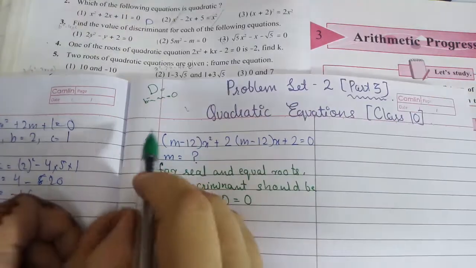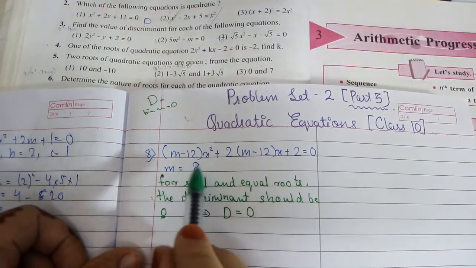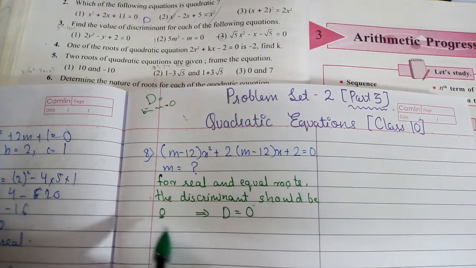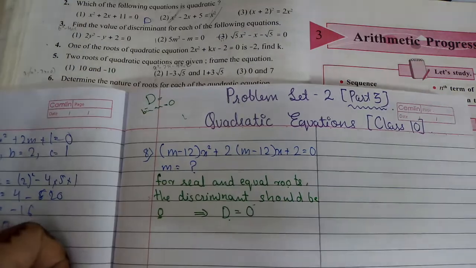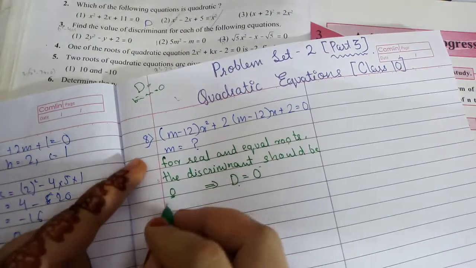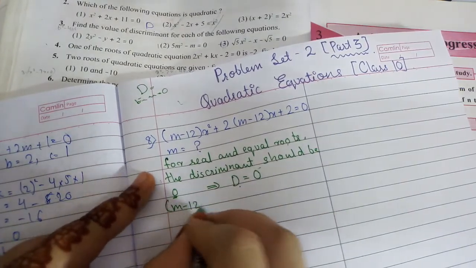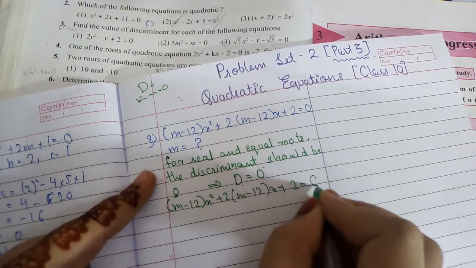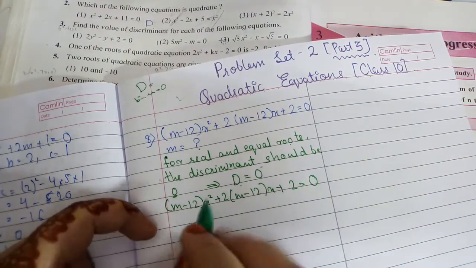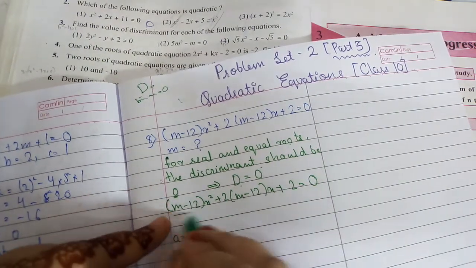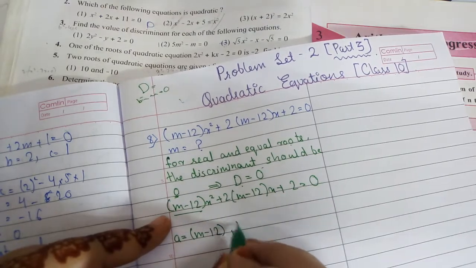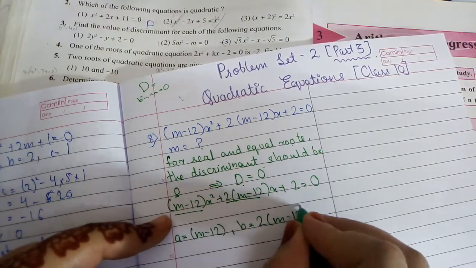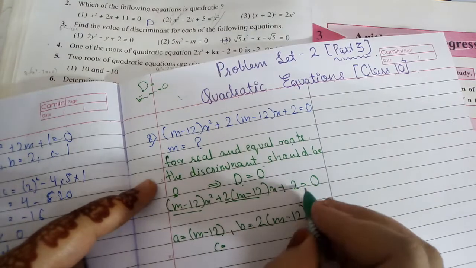Okay, so here I have written the equation, and we have to find m. And here for real and equal roots of the equation, the discriminant value should be 0, or D value is equal to 0. Now let's write the equation once again, and our equation is (m minus 2)x square plus 2(m minus 12)x plus 2 is equal to 0. And write here the values: a value is this one, m minus 2, and value of b will be this, 2(m minus 12). All right, and c value is equal to 2.